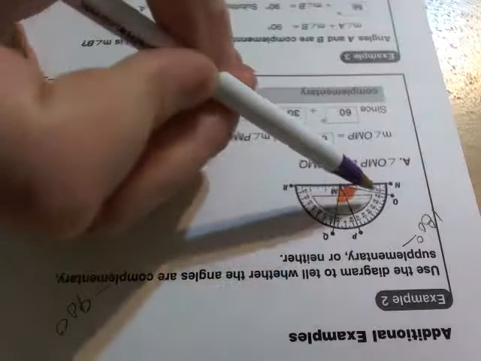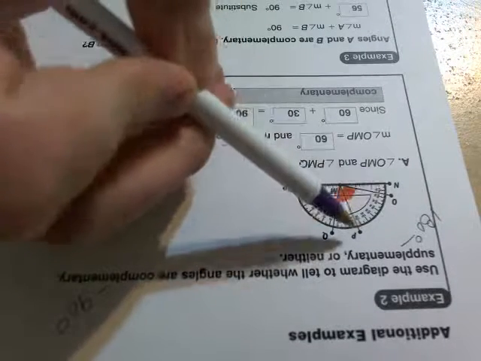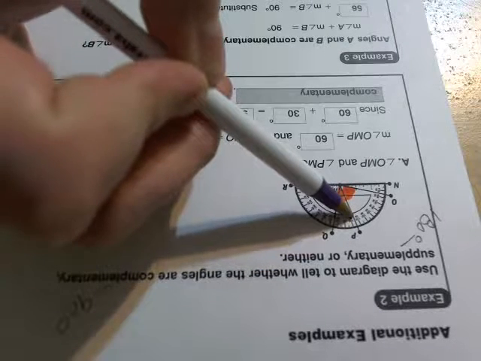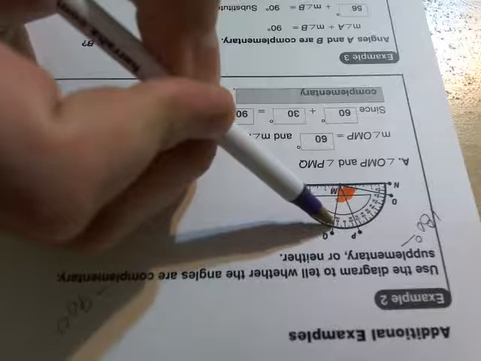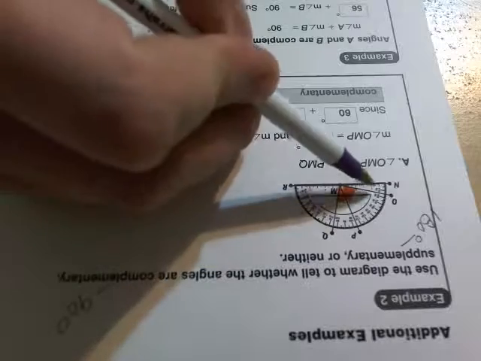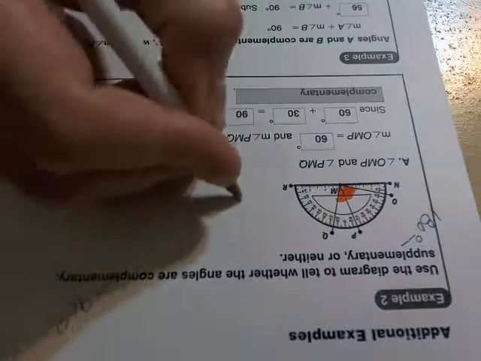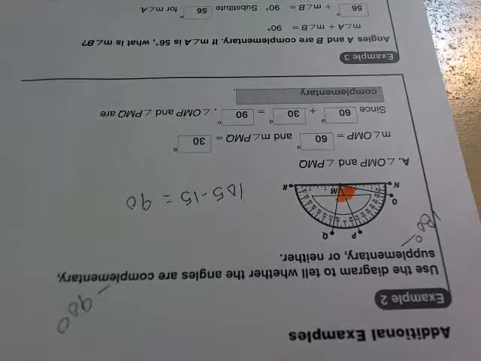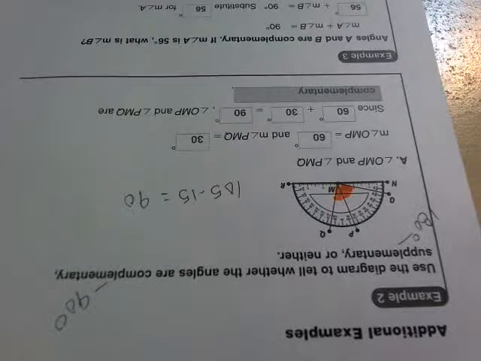Well, if you take your pointer finger and your thumb, it kind of looks like that L shape, but we have to verify it by the actual measures here. So OMP starts, it looks like, at the 15 degree mark and goes out to the 75 degree mark, and then continues out to Q at the 105 degree mark. Well, if we start at 15 and we go all the way to 105, 105 minus 15 subtracts to make 90. And since they subtract to make 90, those two must add up to make 90 degrees, as they're showing you here. OMP shows out to be 60, PMQ shows out to be 30. When we put 60 and 30 together, we make 90, and 90 degrees is the definition of complementary.